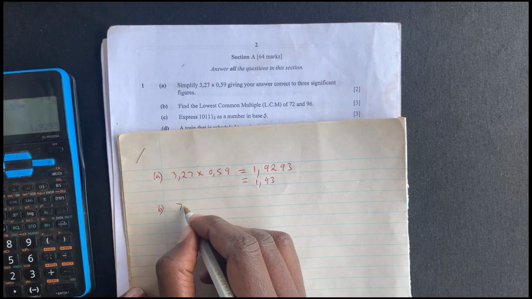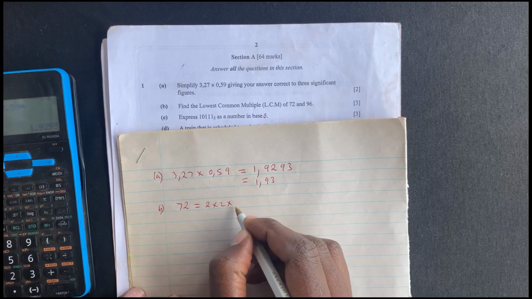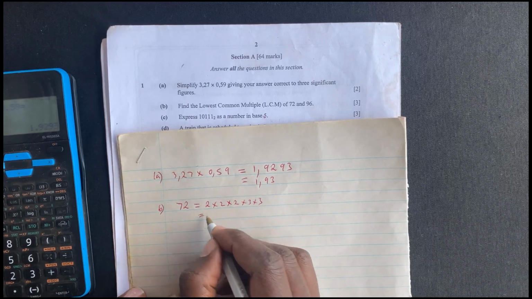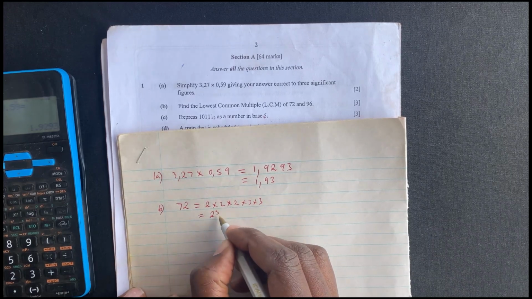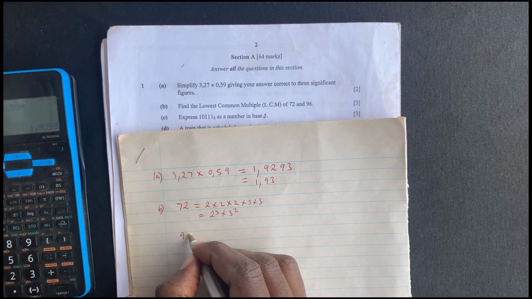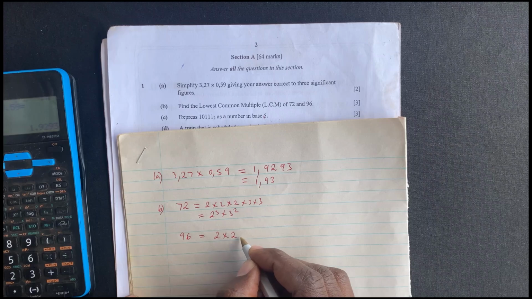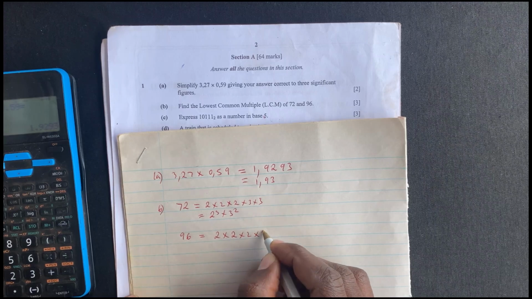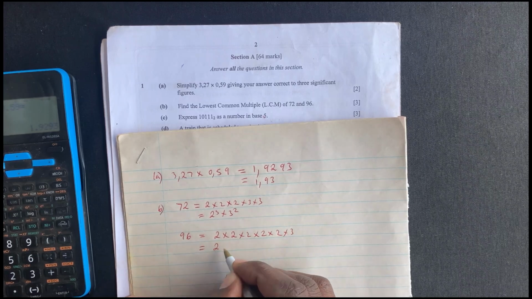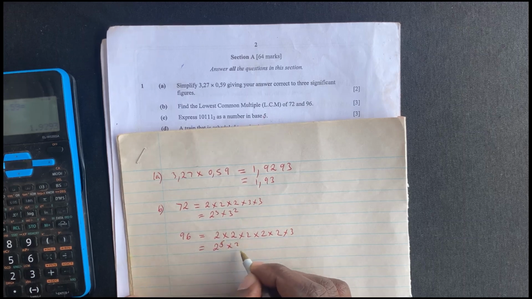For 72, it is equal to 2 times 2 times 2 times 3 times 3, which is equal to 2 to the power 3 times 3 to the power 2. 96 is equal to 2 multiplied by 2 multiplied by 2 multiplied by 2 multiplied by 2 multiplied by 3, which is equal to 2 to the power 5 multiplied by 3.